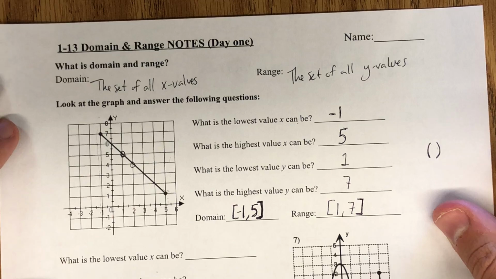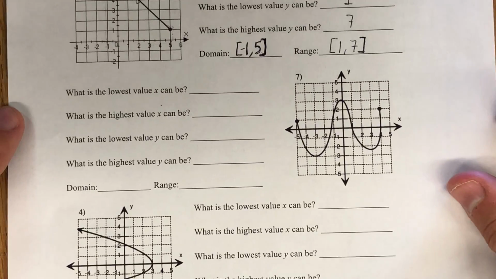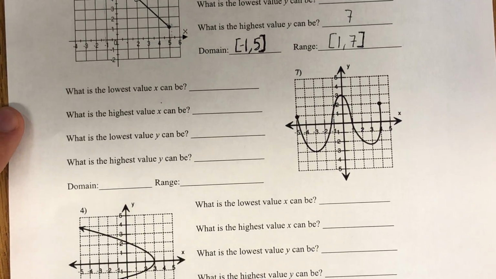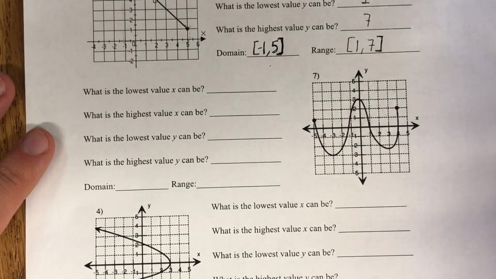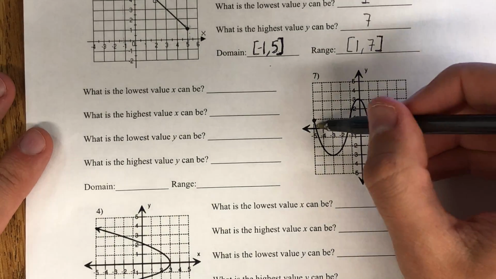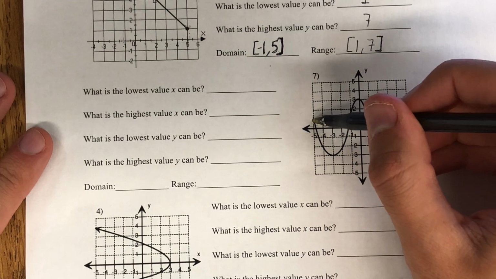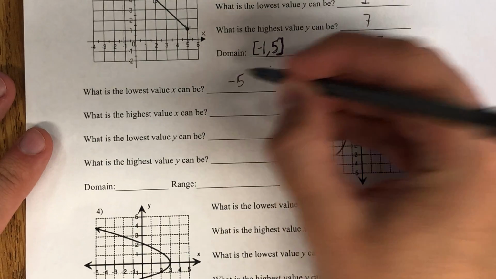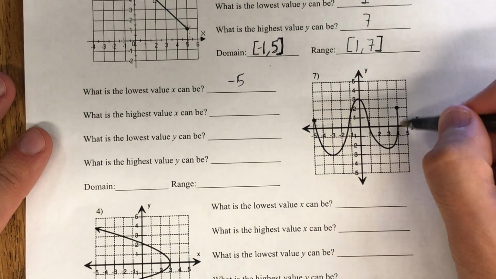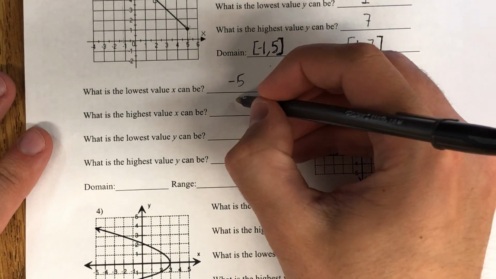All right, let's try another one together. Again, what is the lowest value x can be? As we look on the x-axis, it stops at -5. Our highest x value goes all the way to 4.